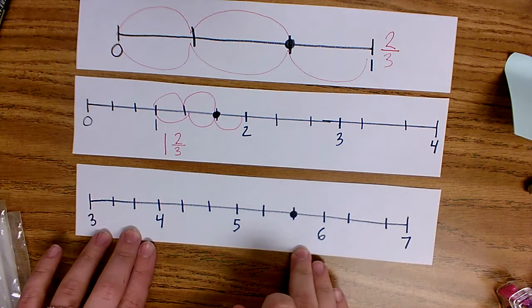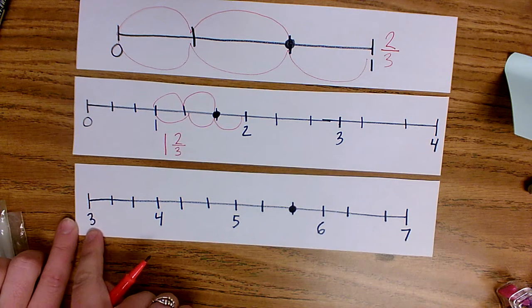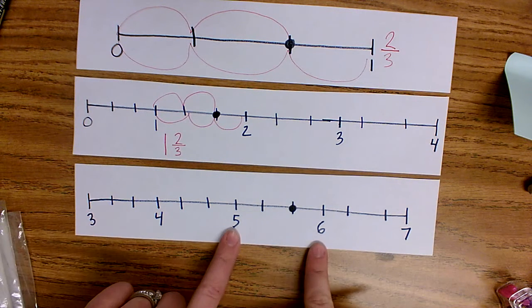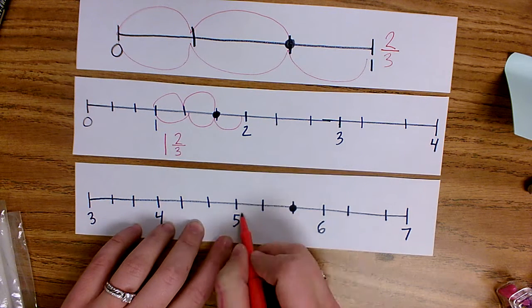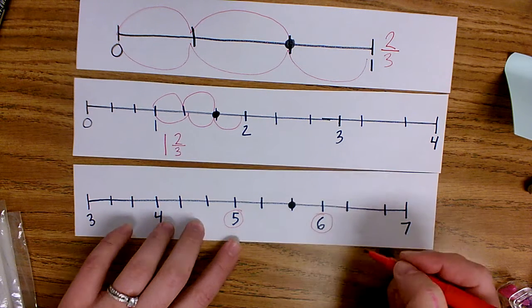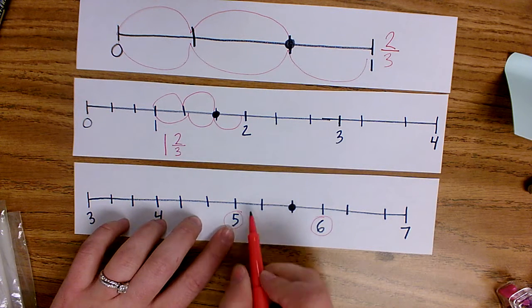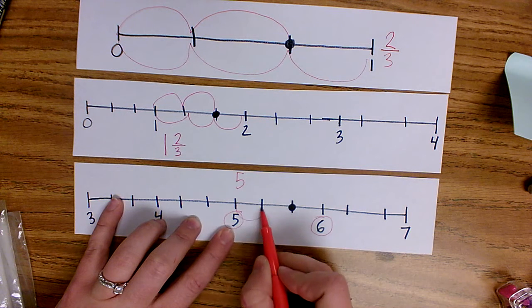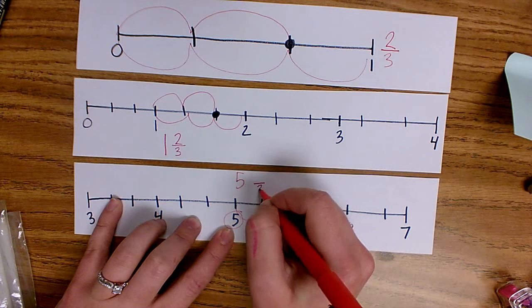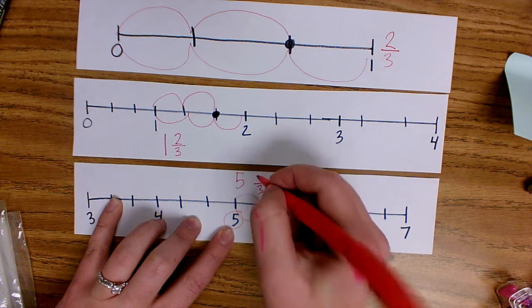Sometimes students get mixed up when a number line doesn't start at 0. That's why I really stress the importance of finding the numbers their dot is in between. So this dot is between 5 and 6. They don't need to look anywhere else. They go back to 5. That's their whole number. Skip count along the bottom, 1, 2, 3 for their denominator, and along the top for the numerator, 1, 2.